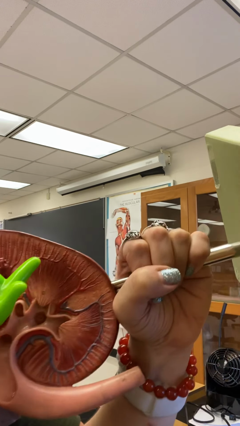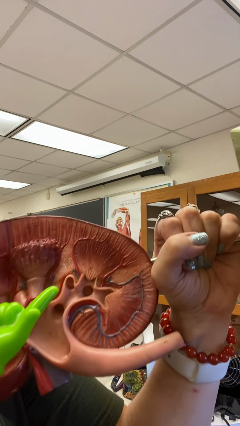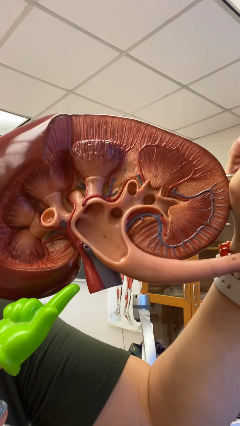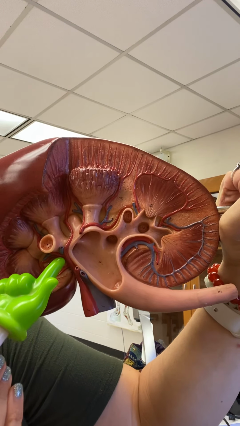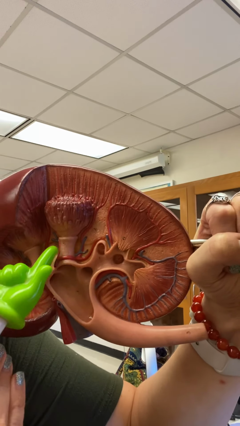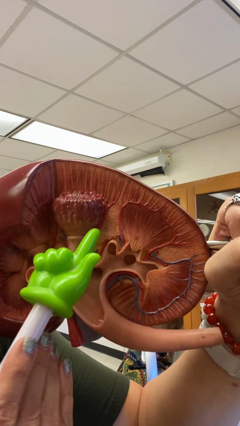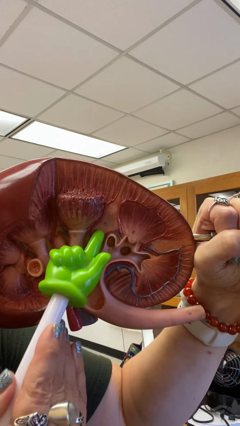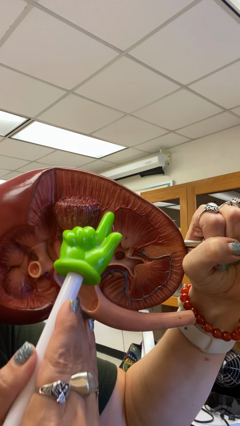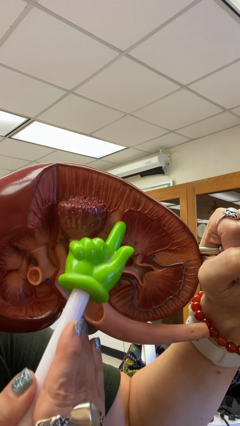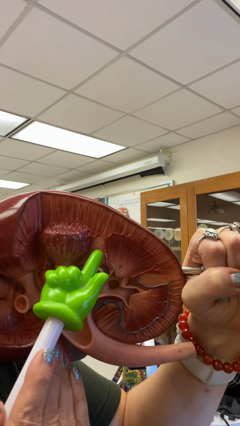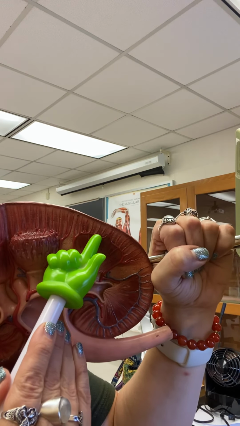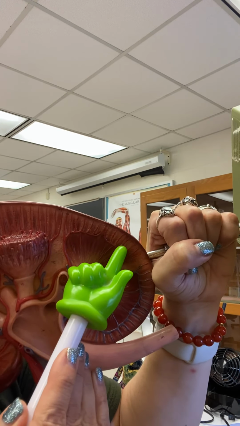Okay, so I digress. I want to finish up the vascular portion. So one more time, recap. Renal artery divides into segmental. And then once you get in between the renal pyramids in this renal column area, you're going to see the interlobar arteries. And then from the interlobar, it branches out into the arcuate artery.